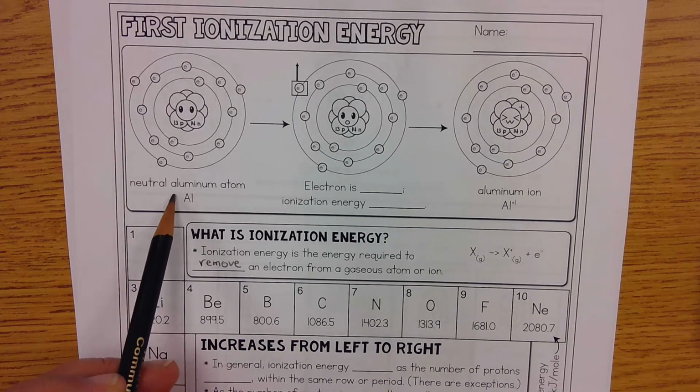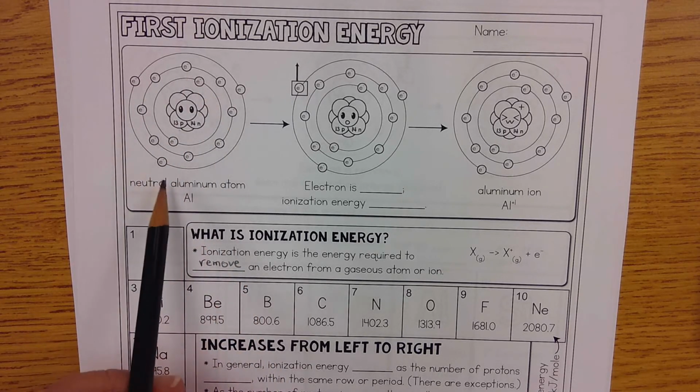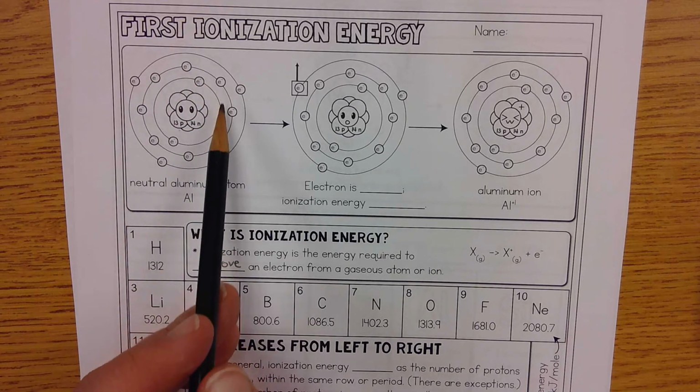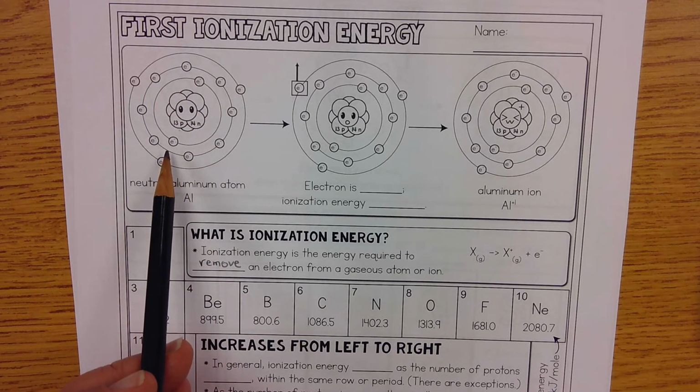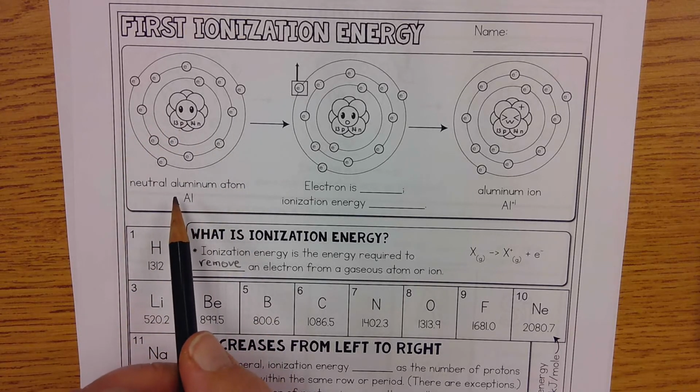Here's a little example up here. You see we have a neutral aluminum atom. It's got 13 protons, so neutral means it has 13 electrons. There are 2 in this first energy level, 8 in the second energy level for a total of 10, and then 3 more in that third energy level for a total of 13.